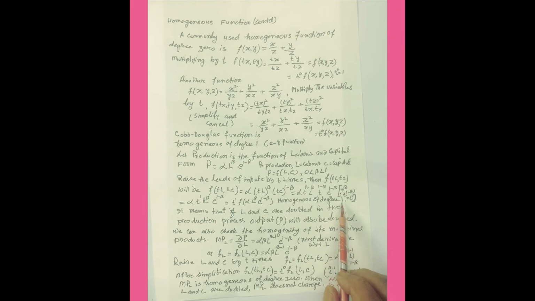Homogeneous of degree 1 gives constant returns to scale. It means that if L and C are doubled in the production process, in that case output P will also be doubled. So this is the meaning: homogeneous of degree 1 means if inputs double, output will also double, or if they triple, output also triples.